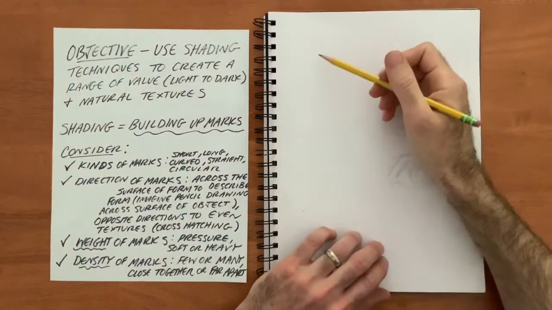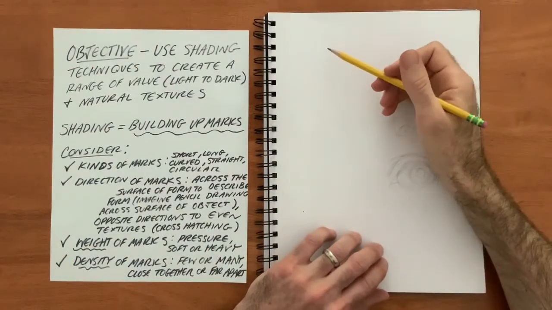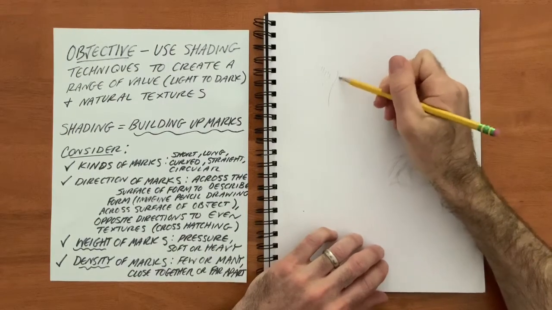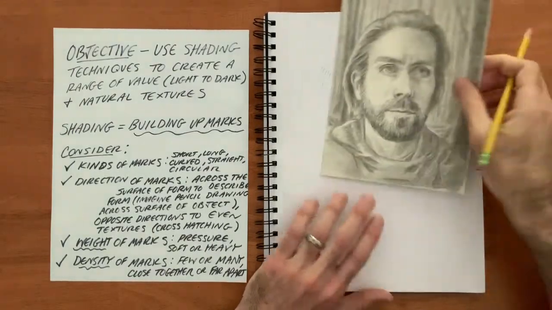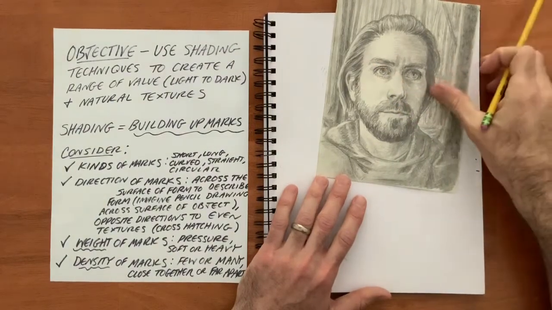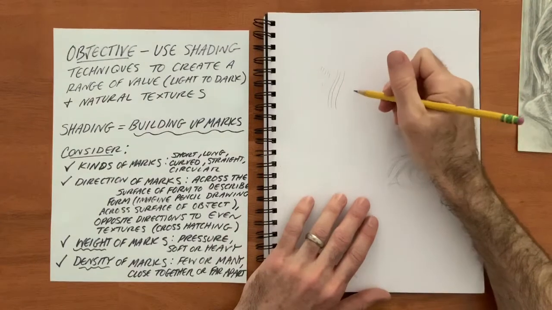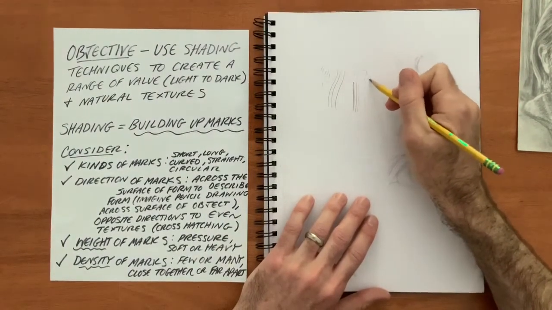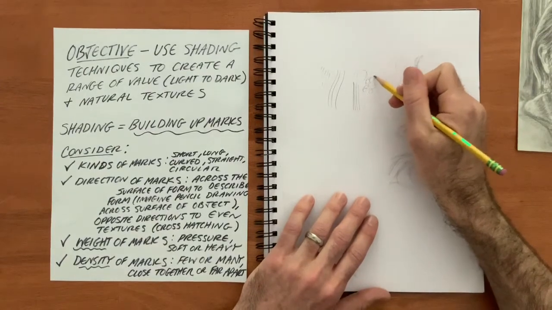Okay, so I'm going to go through each of these just really quick to demonstrate again. I could have shorter marks. I could have longer marks. Use shorter marks for the beard, the facial hair, and longer marks for the hair. I could have straight marks. I could have circular marks. Make a mark kind of like this.